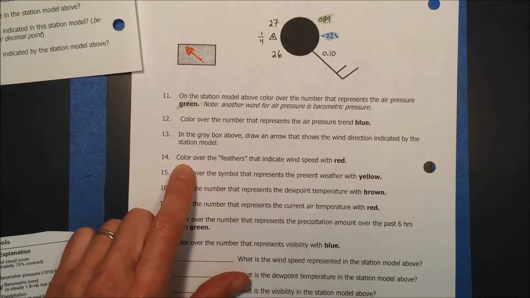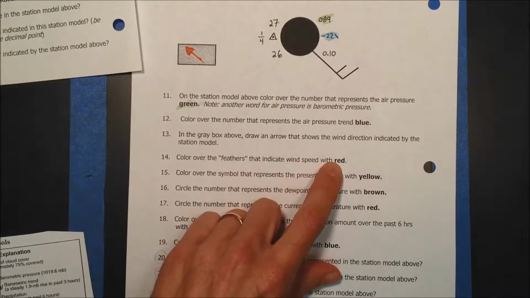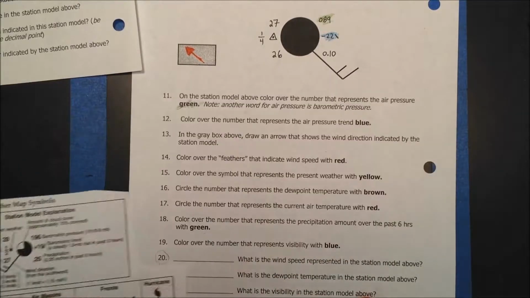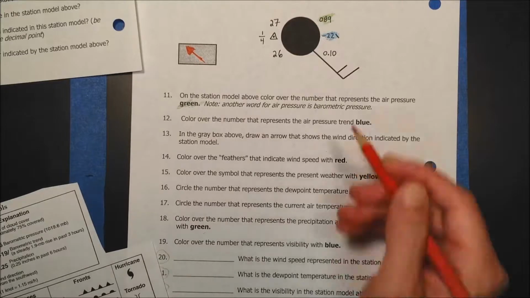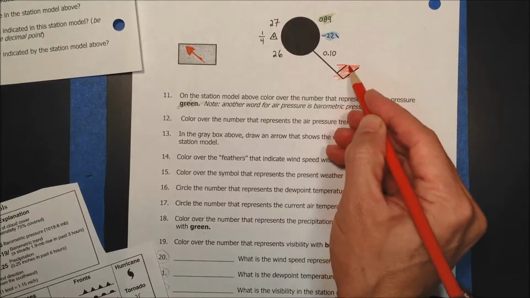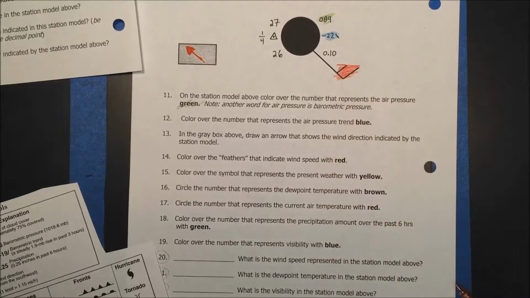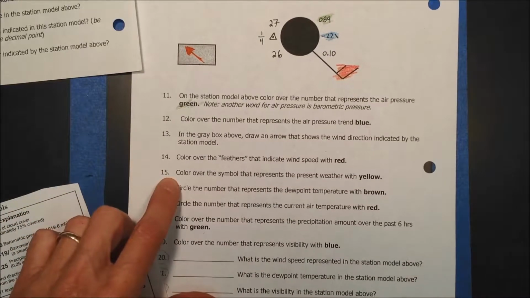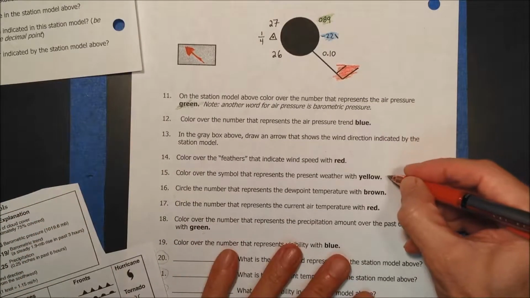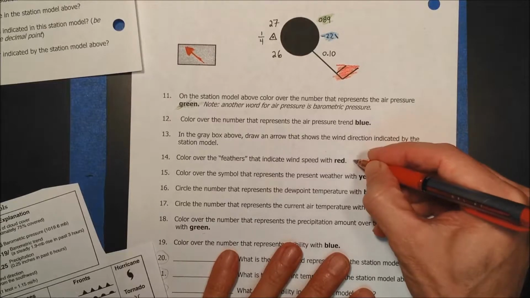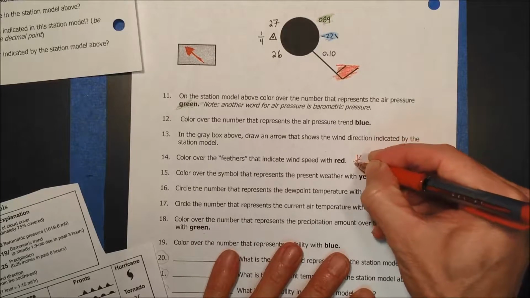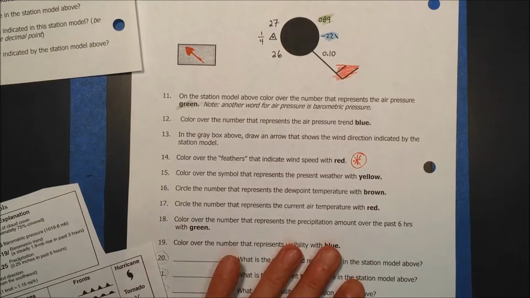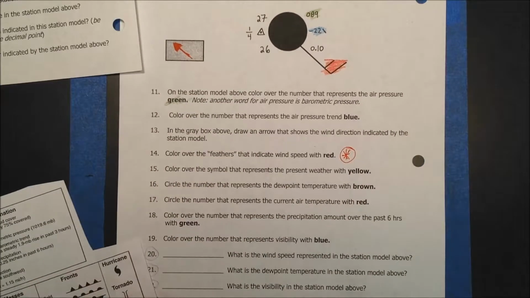That's 13. 14, color over the feathers that indicate wind speed with red. So the feathers are, if you want to use this again, the feathers are noted there. The wind speed with red is that. Okay. Now, take this time, if you're watching this, please do this. Next to the word red, please make a star like that. A star and then circle it. Okay, thank you. Star next to number 14, a star and circle it.